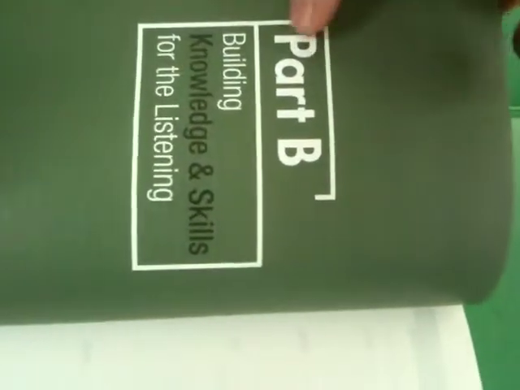Now, let's look at Part B. Part B, Building Knowledge and Skills for the Listening. In this part, we have 8 different chapters. Each chapter focuses on one of the main subjects that appears on the TOEFL listening passages. In this case, Chapter 1, we have Life Sciences 1 and Conversations. Now, let's take a look.